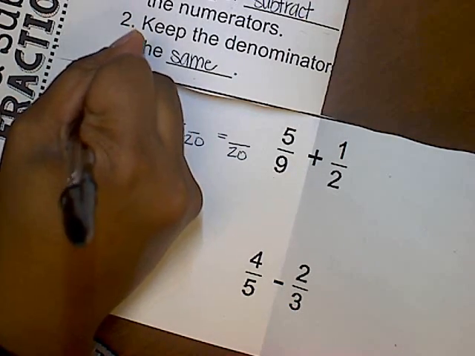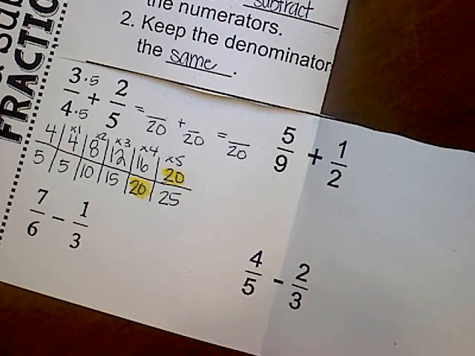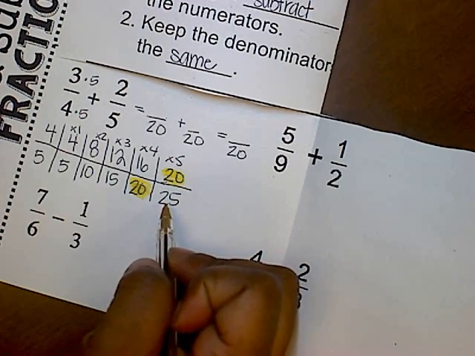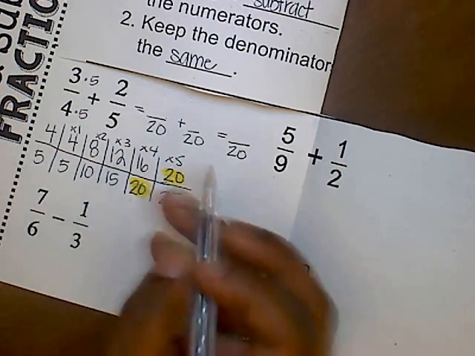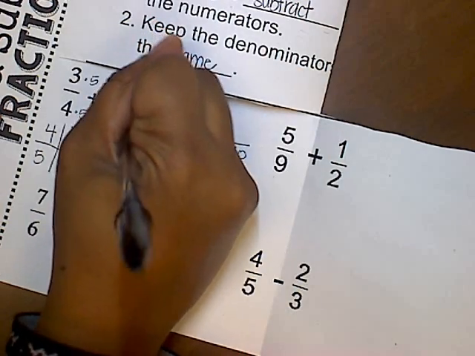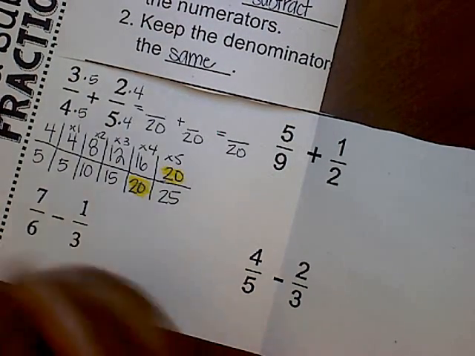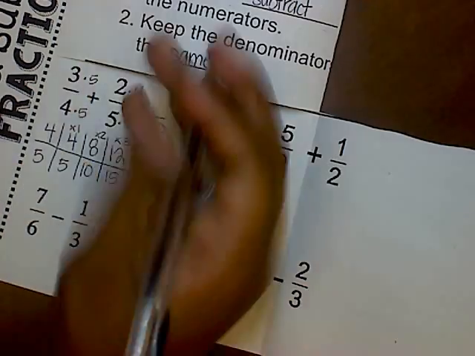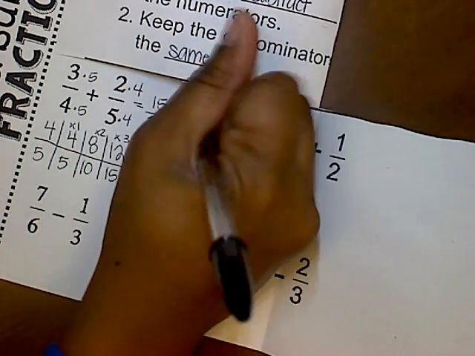So we're going to multiply by 5 here. What we do to the denominator, we have to do to the numerator. And then here, for 5, 5 times 4 gave us 20. So we're going to multiply by 4. Remember, what we do to the bottom, we have to do to the top. So now let's just multiply. 3 times 5 is 15. 2 times 4 is 8.